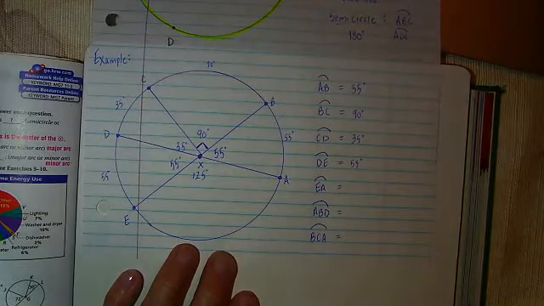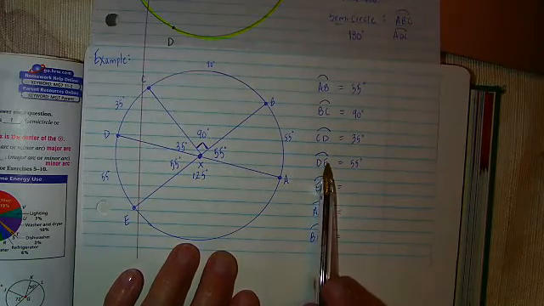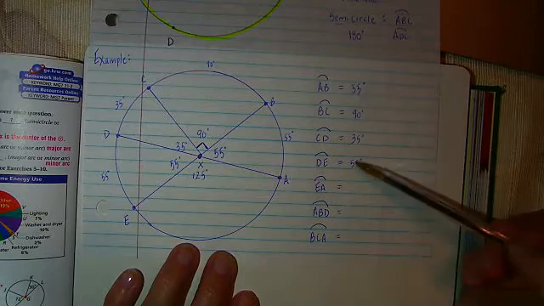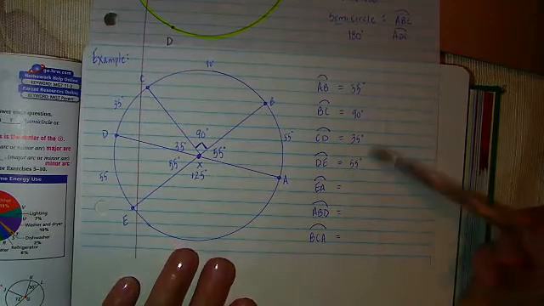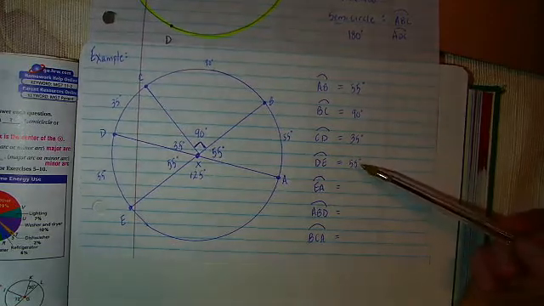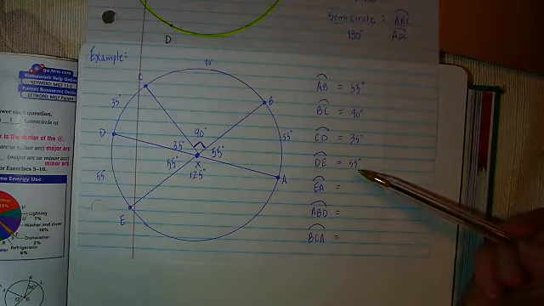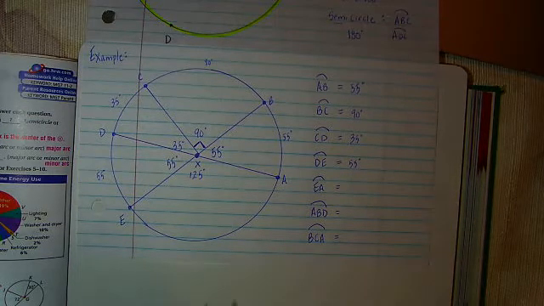And again, you can tell they're supposed to be minor arcs, kind of small arcs, because we have just two letters. And again, that should make sense that all of my answers are kind of small numbers. It wouldn't make sense to tell me it's 300 because we know it has to be less than 180. All right, keep on going here.